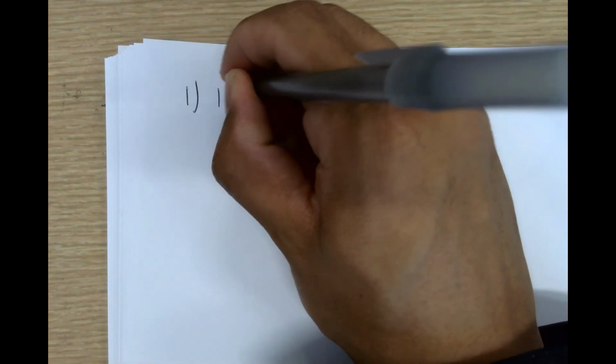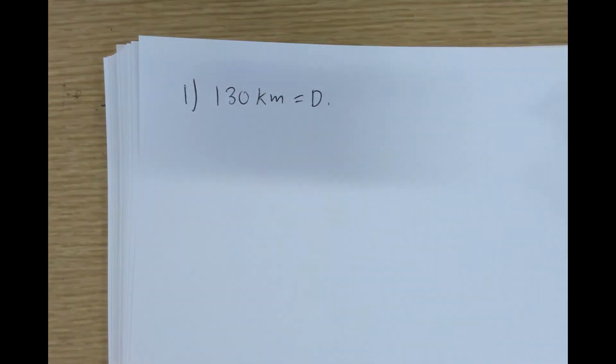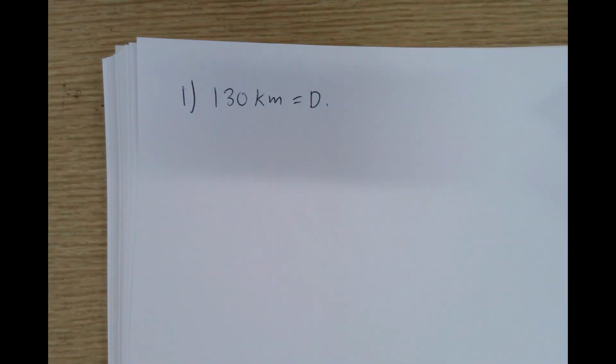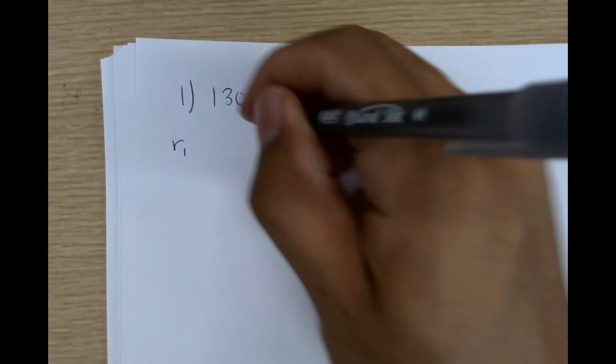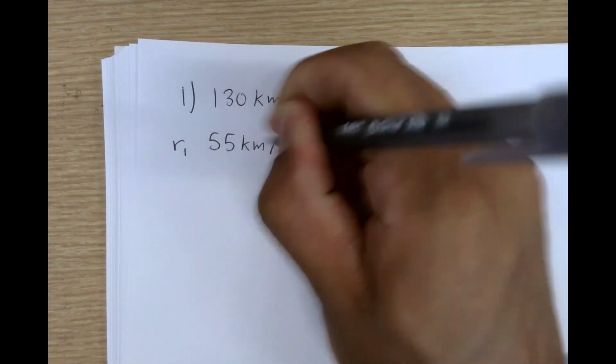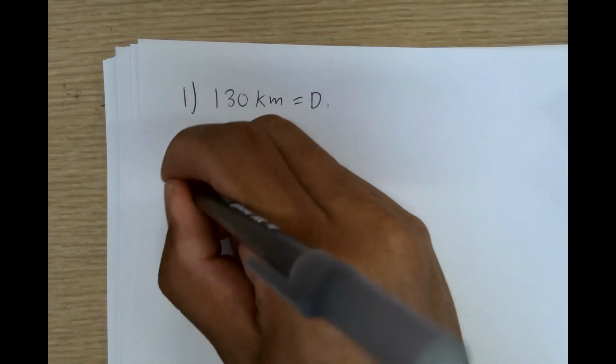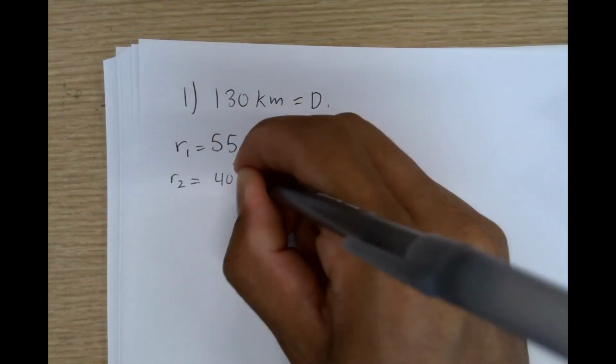So the first thing you should do is write down all the information that you have. For this one, we know the distance is equal to 130 kilometers. We know one of the rates, so we're going to say rate 1 is 55 kilometers per hour, and rate 2 is equal to 40 kilometers per hour.